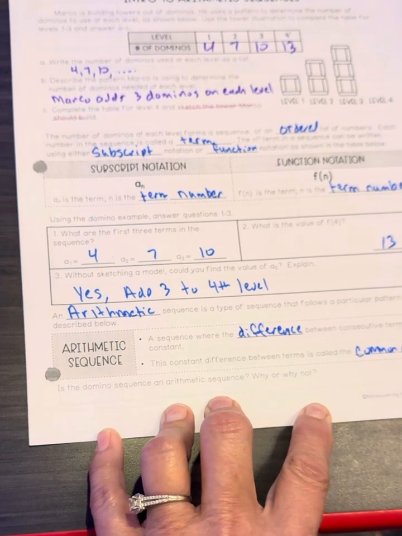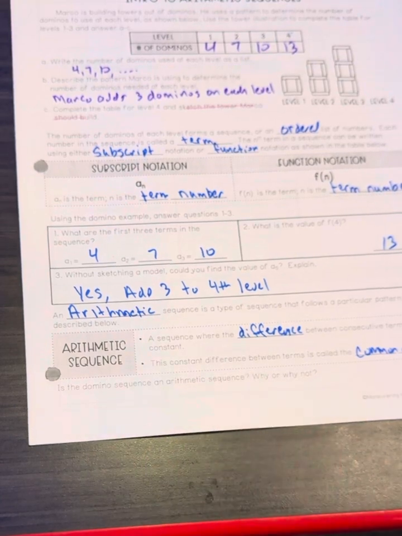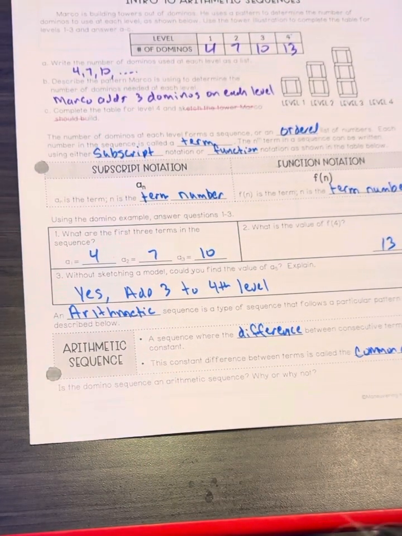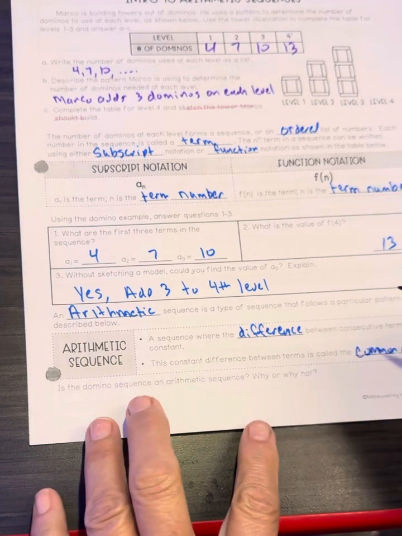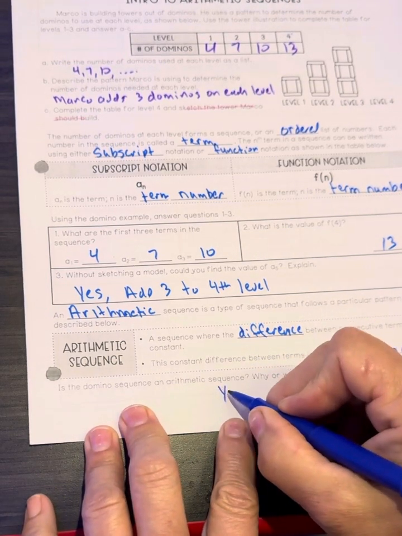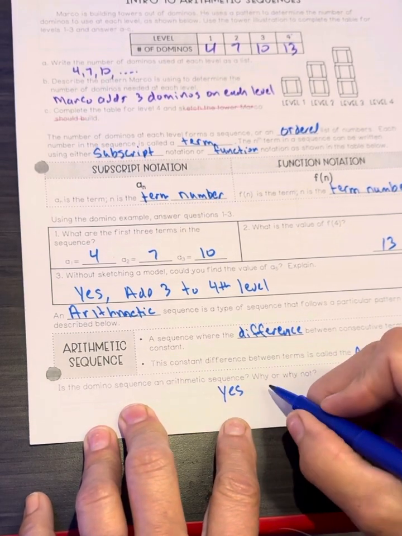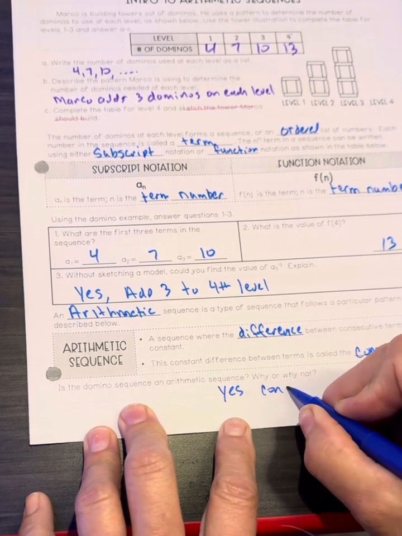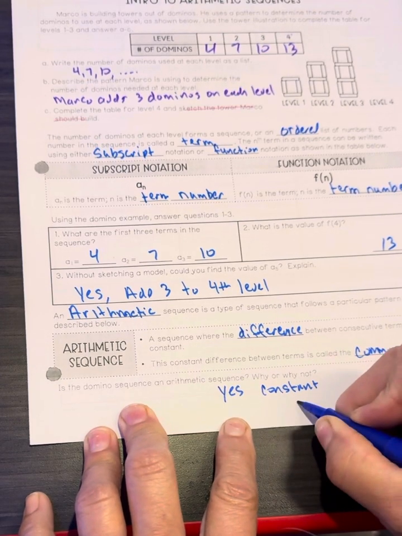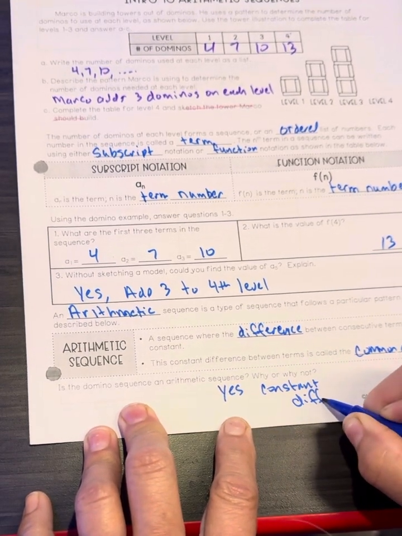E-N-C-E. And is the domino sequence arithmetic? Of course. Yes, because it has a constant difference of 3.